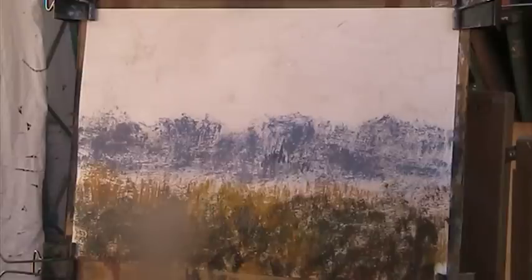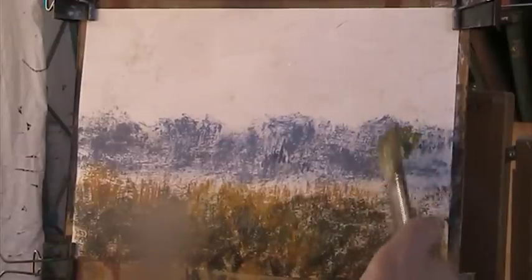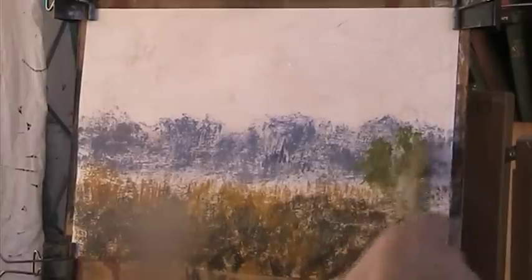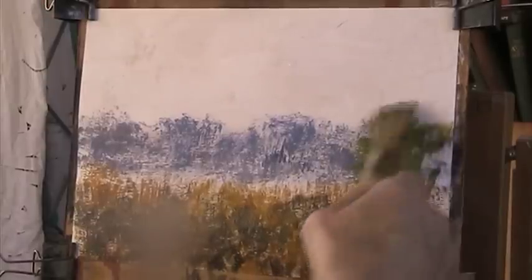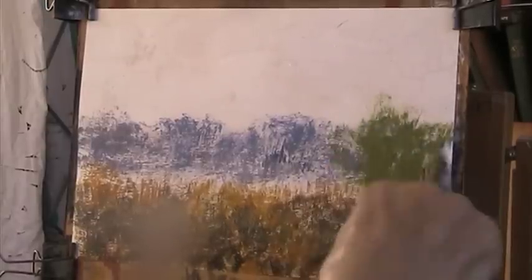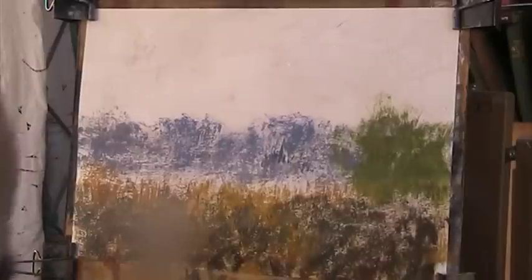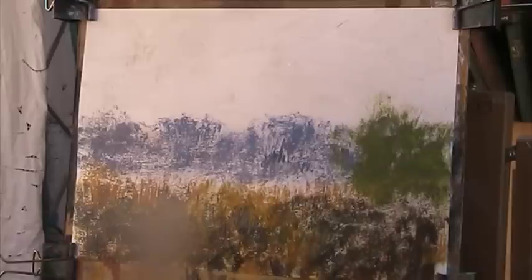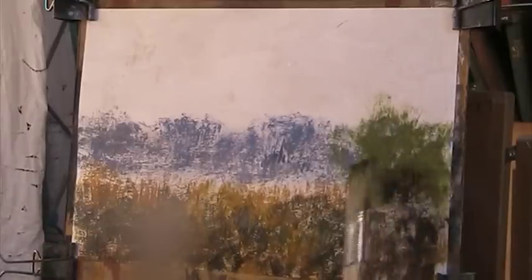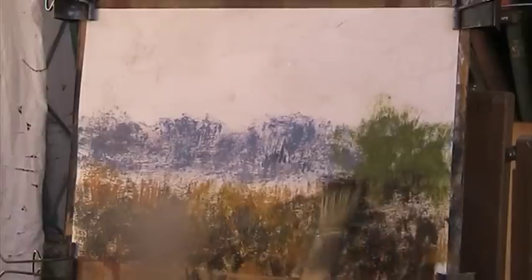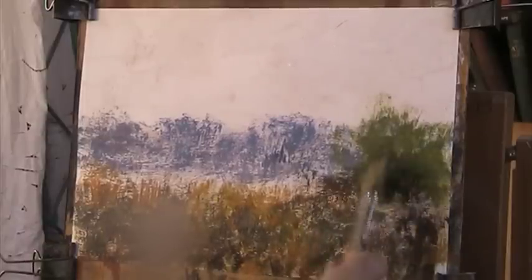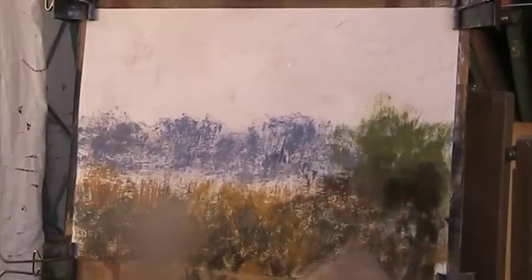So we'll get this nice yellowy mass in here, and we'll get our dark in the base of this. This is the shadow in the tree.